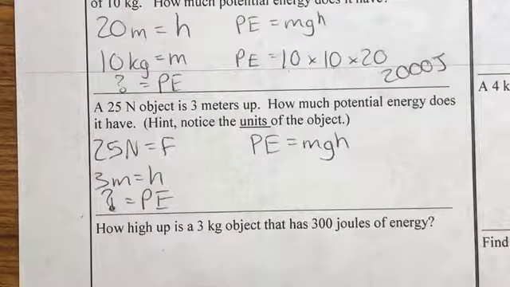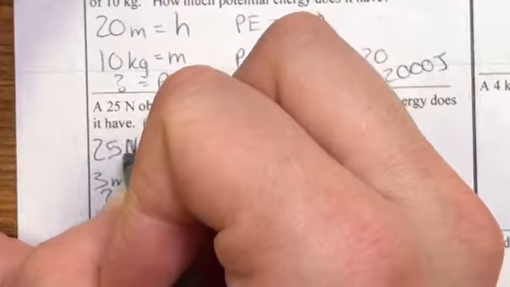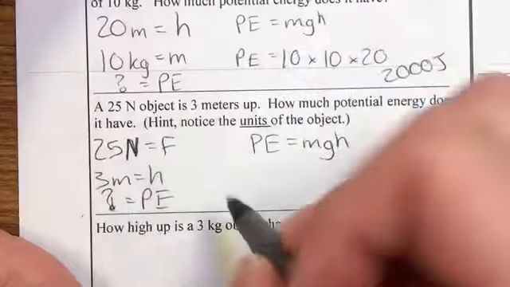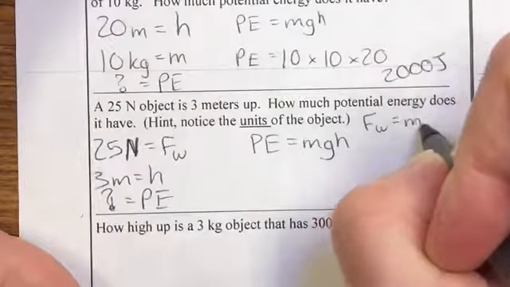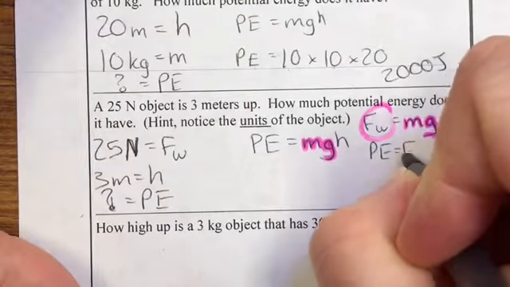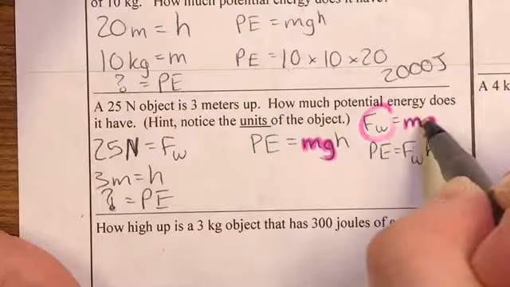This question probably stumped you, but it's okay. Let me explain. We have a force given to us, a 25 Newton object. What that's describing is the force of weight. Force of weight is mass times gravity, and mass times gravity is in the potential energy formula. So I'm going to rewrite the potential energy formula, replacing mass times gravity with FW: potential energy equals force of weight times the height, because that force of weight represents mass times gravity.